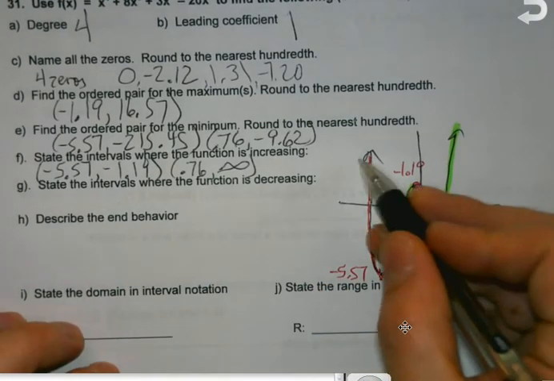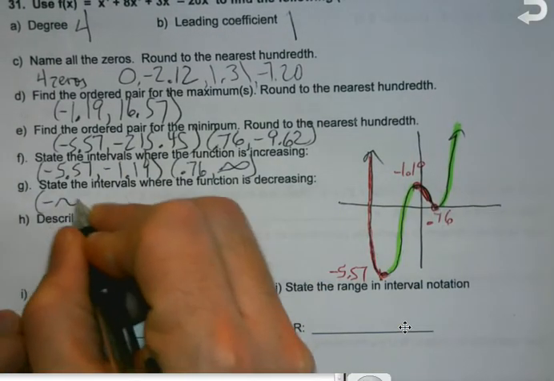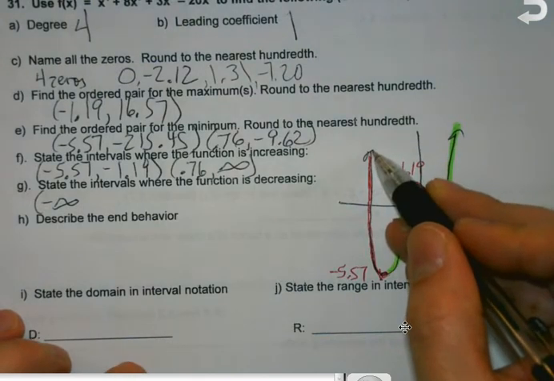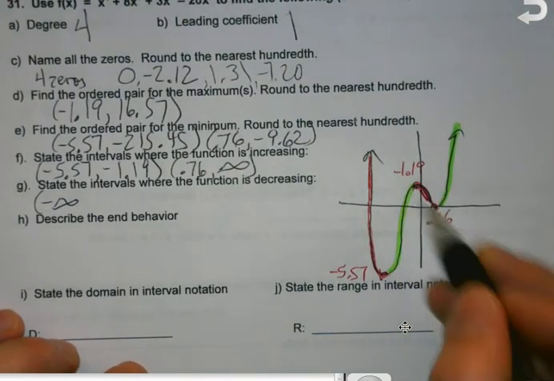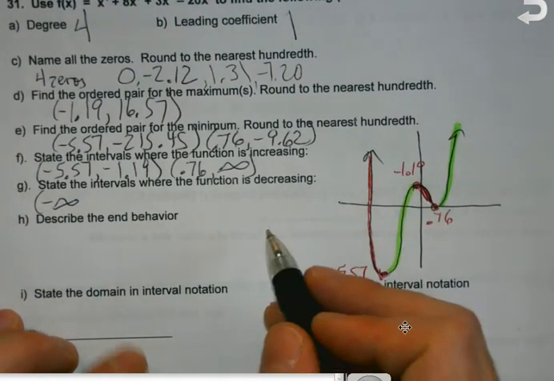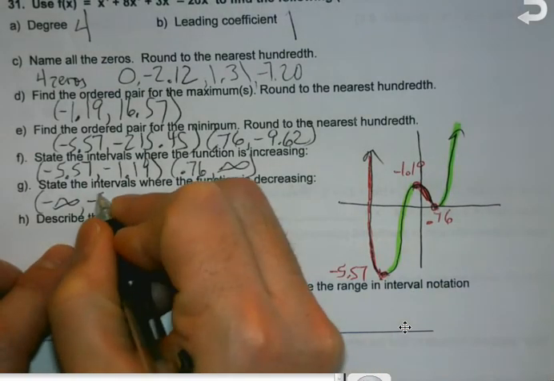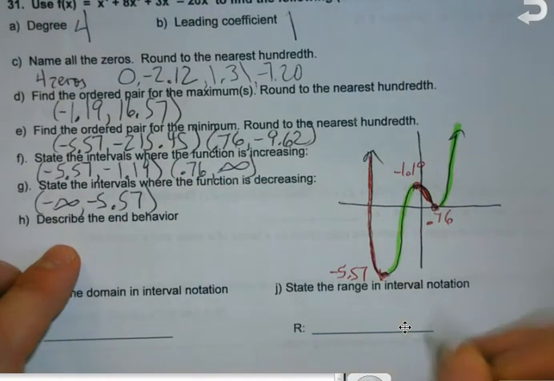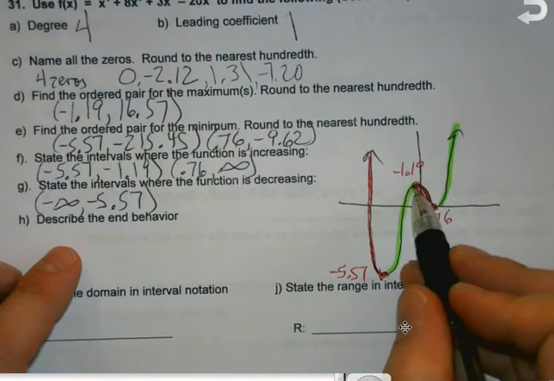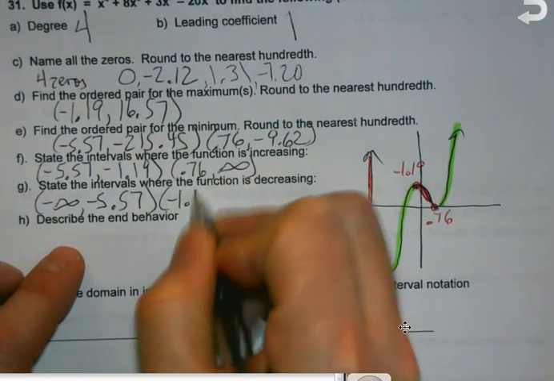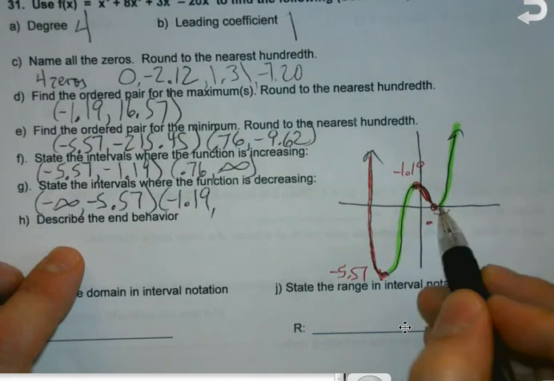Decreasing, starting at negative infinity. And I know that's tricky because you look at it and you think it's positive, but we're not looking at the y's, we're looking at the x's. It keeps decreasing until I get to negative 5.57. Then where does it start up again? Well, it increased until here, and then it decreased again.